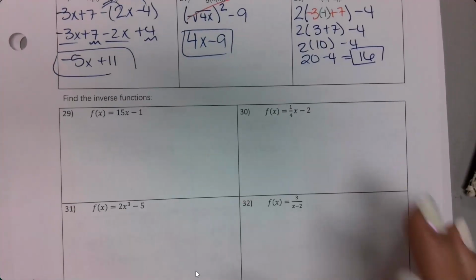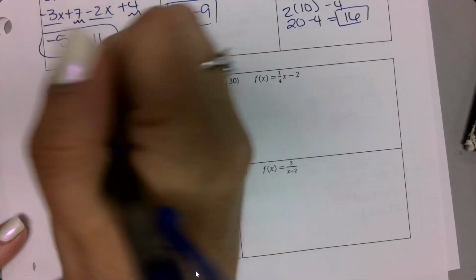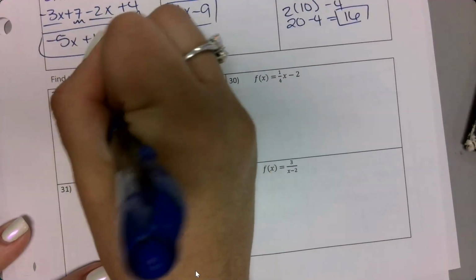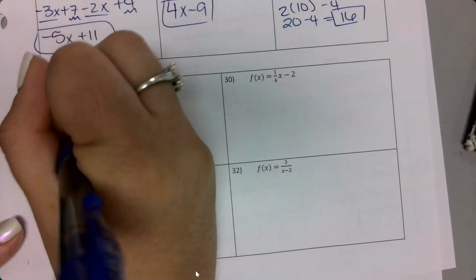These ones want me to find the inverse functions. I just switched my x and my y. Remember, f of x is the same thing as y. So I'm going to have x equals 15y minus 1. And then I want to solve for y. So I'm going to add 1 to both sides.